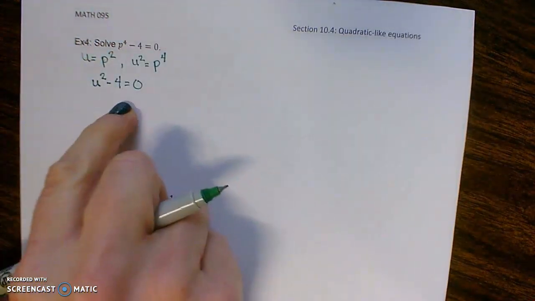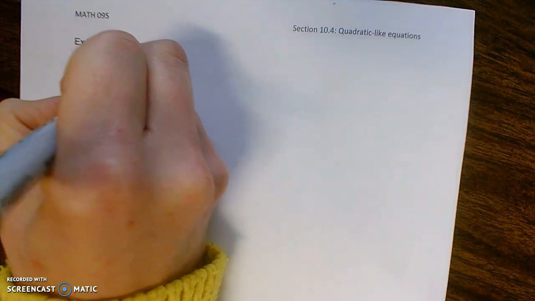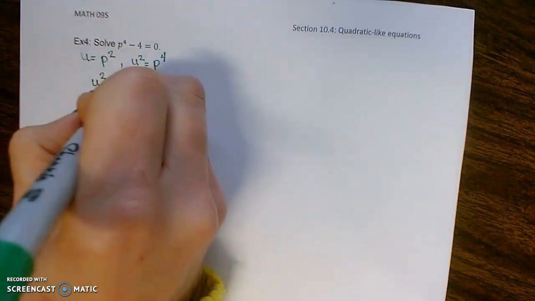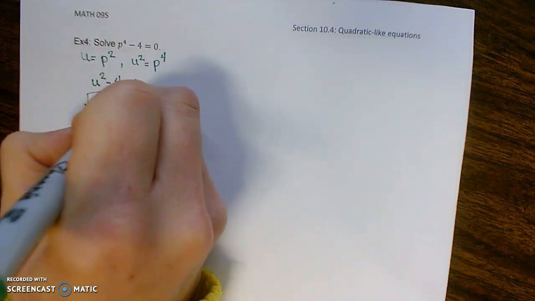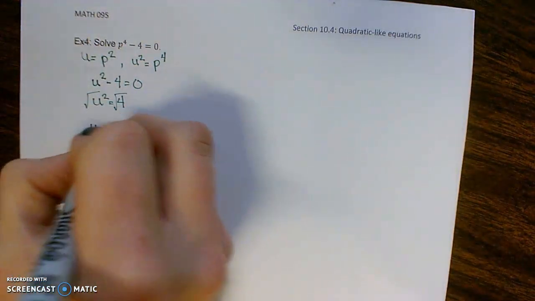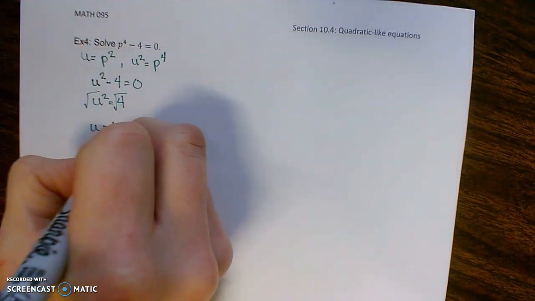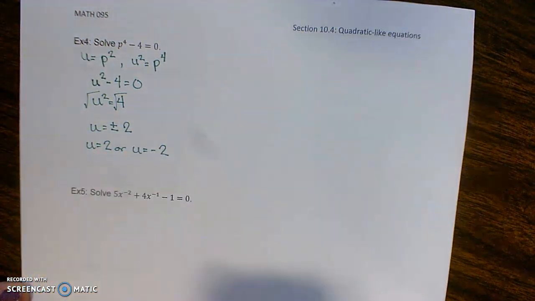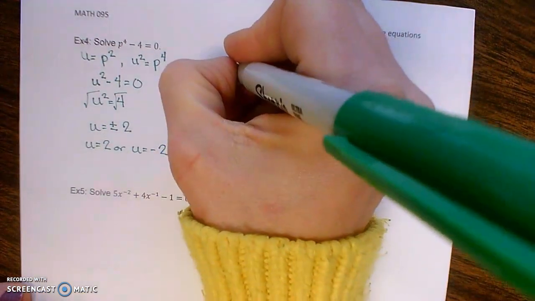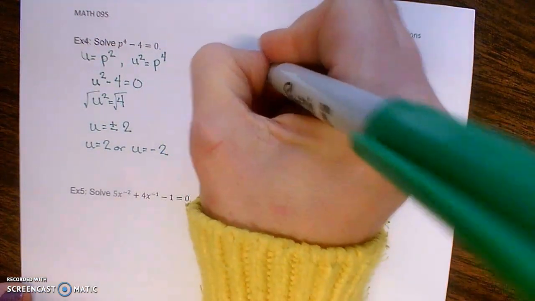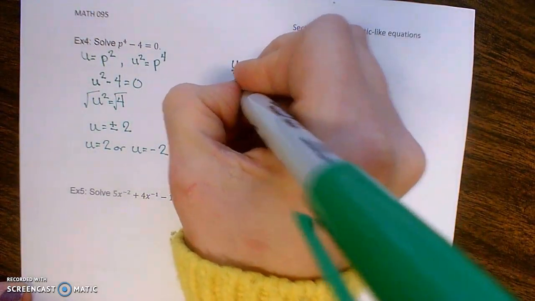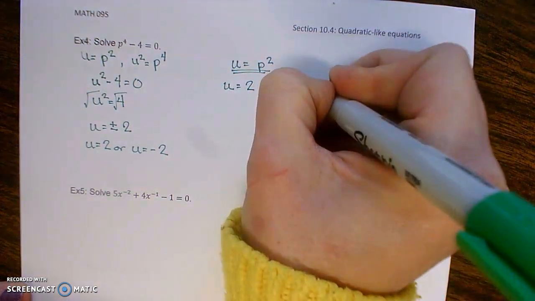And you can solve that, add 4 to both sides, you get u squared equals 4. Take the square root of both sides, you get u is plus or minus the square root of 4, which is 2. This is actually two equations, right? U equals 2 or u equals negative 2. Once you have that, let's go back to the substitution that we made. U equals p squared. You can substitute back into these two equations that you have.